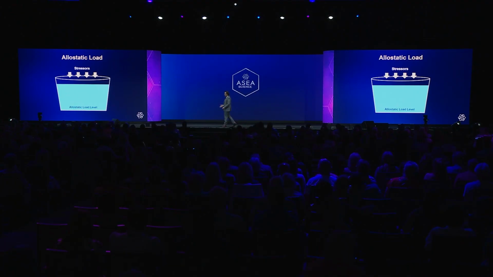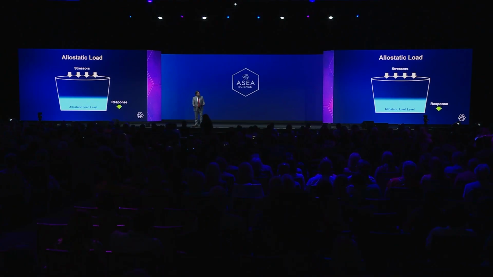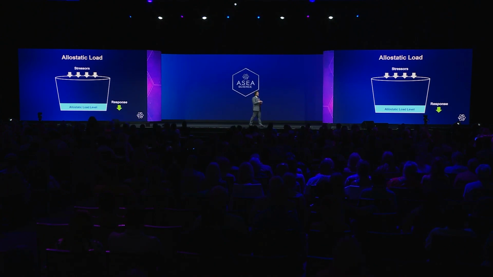Now, my body has response mechanisms. The NRF2 pathway is one we've talked a lot about, but there are many pathways that can be used to respond to this allostatic stress or this allostatic load to reduce the water level in the bucket. Think of it as a spigot that turns on and off at the bottom of the bucket to be able to drain the allostatic load.